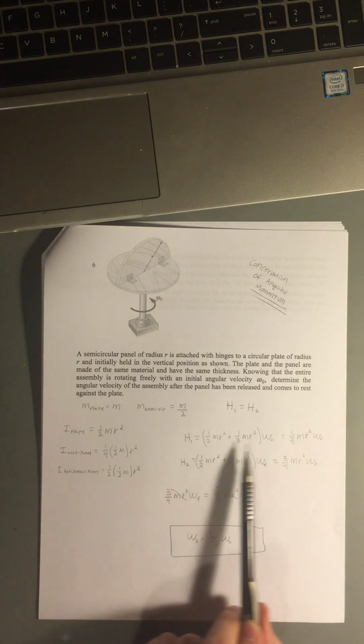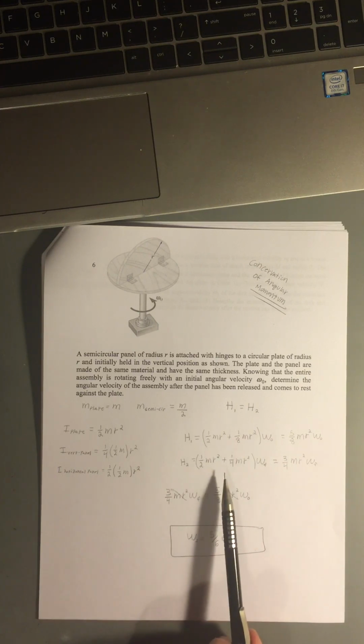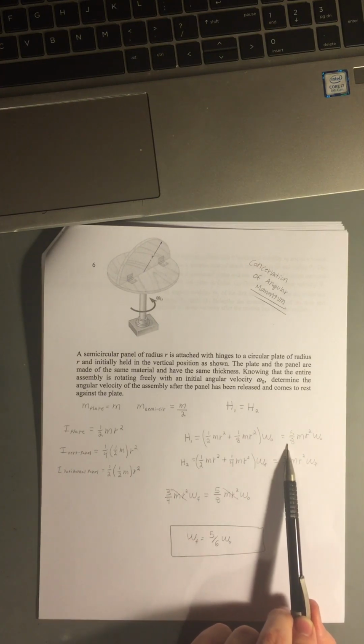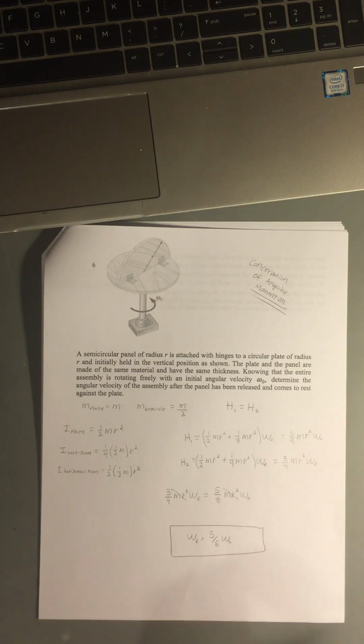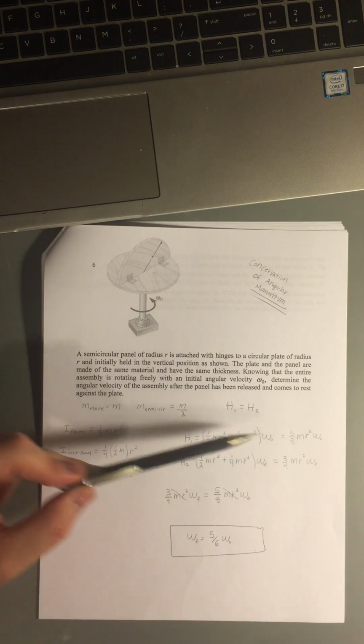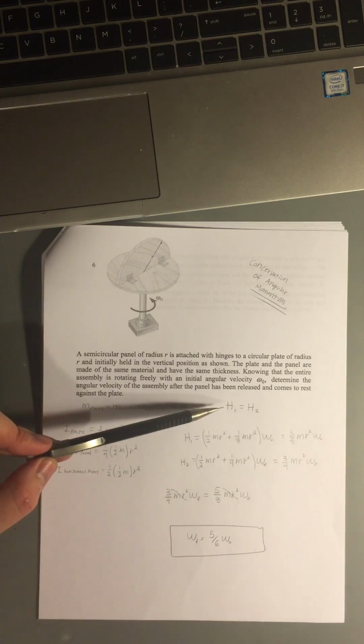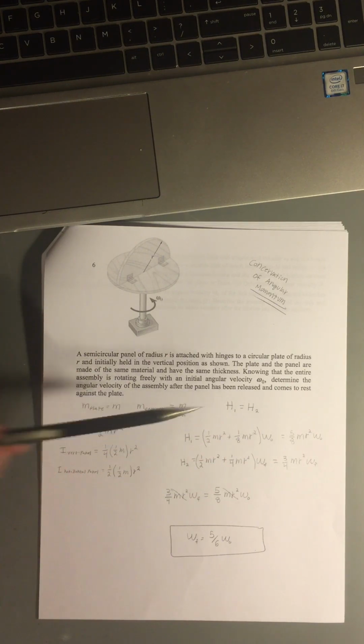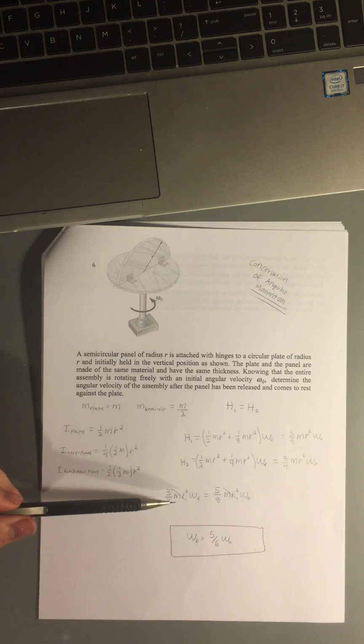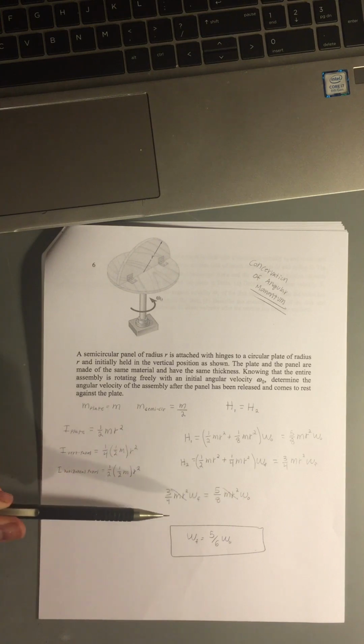And then since these are like terms, we can just add those together, which gives us our terms for h1 and h2. And then from there we can, like I said earlier, set those equal because we know this relationship is true, that angular momentum must be conserved. And then that's what this equation is here.